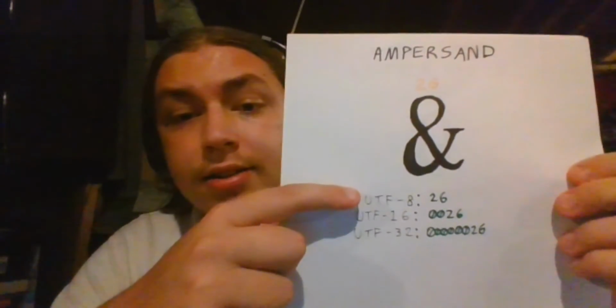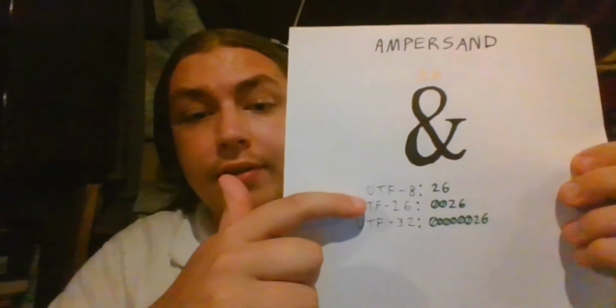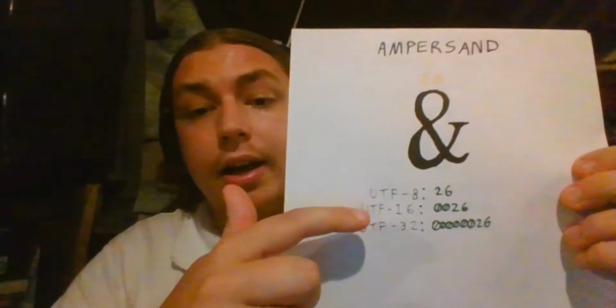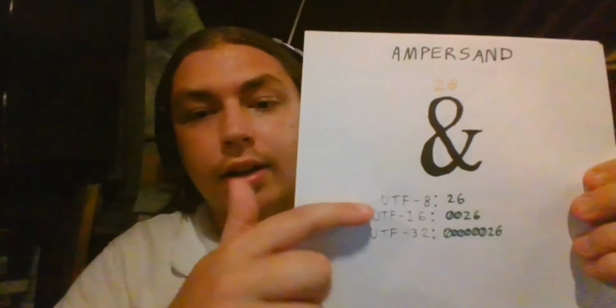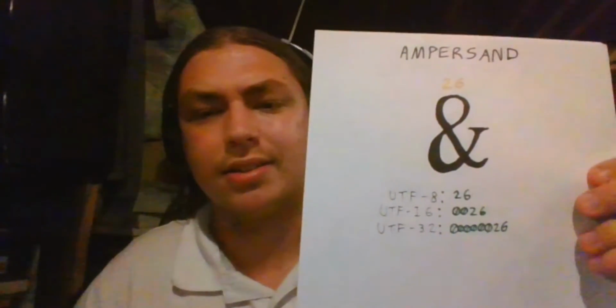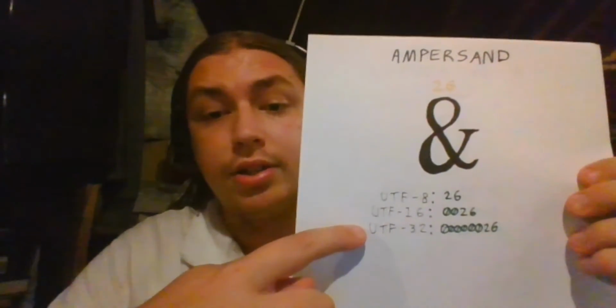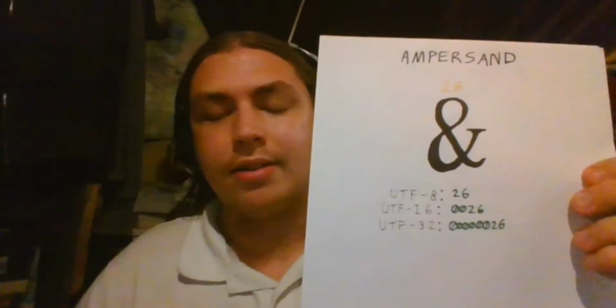In UTF-8, the code units for that are 8 bits long, or a byte. And for an ampersand, that byte is going to be hex 26. In UTF-16, it's the same story, except there are 16-bit units. And this, by the way, corresponds to a char in Java. So it's going to have a value of 26, but in 16 bits. And in UTF-32, which uses 32-bit units, it's still 26, but with 32 bits. So this seems simple enough, right?